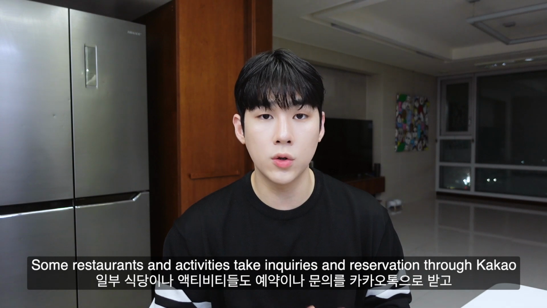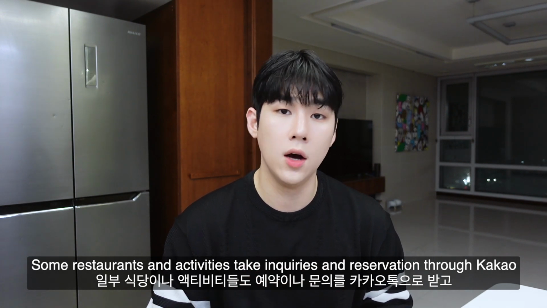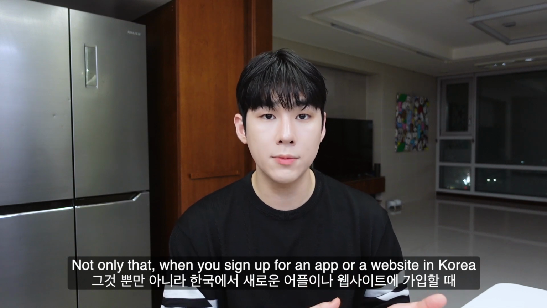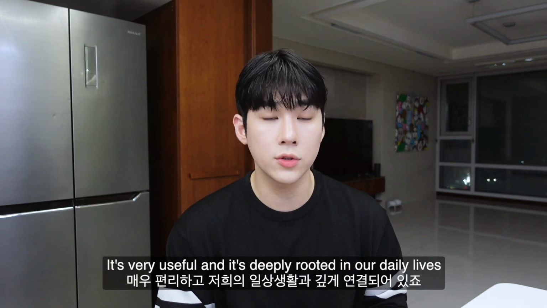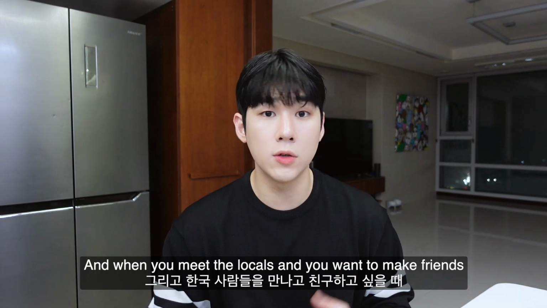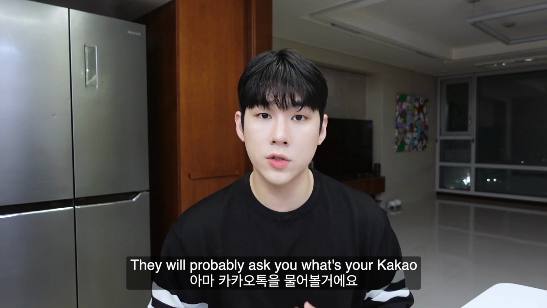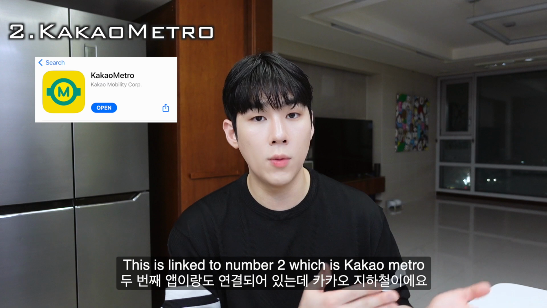Some restaurants or activities take inquiries and reservations through Cacao. Not only that, when you sign up for some apps or websites in Korea, you can actually sign up using your Cacao account. So it's very useful, it's very deeply rooted in our daily lives. And when you meet the locals and you want to make friends, they'll probably ask you, what's your Cacao? This is linked to number 2, which is Cacao Metro.